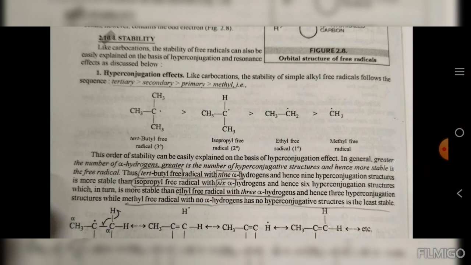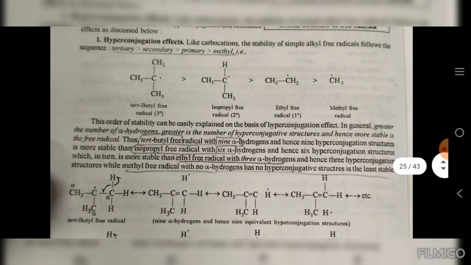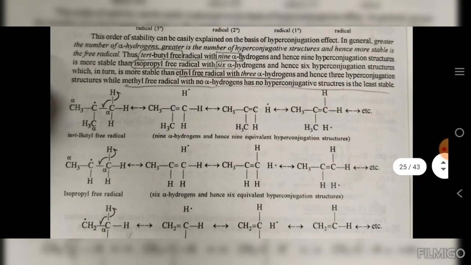Stability. Like carbocations, the stability of free radicals can also be easily explained on the basis of hyperconjugation and resonance effect, as discussed below. Hyperconjugation effects. Like carbocations, the stability of simple alkyl free radicals follows the sequence tertiary, secondary, primary, methyl. Tertiary butyl free radical, isopropyl free radical, ethyl free radical, methyl free radical. This order of stability can be easily explained on the basis of hyperconjugation effect.